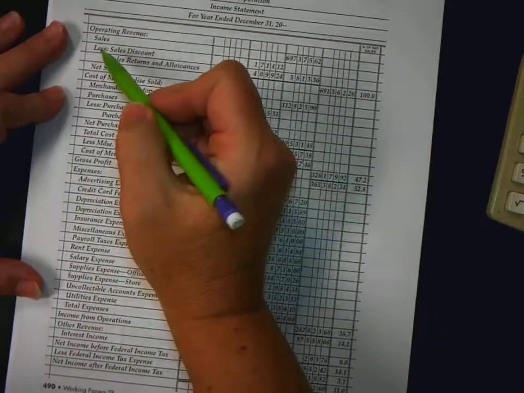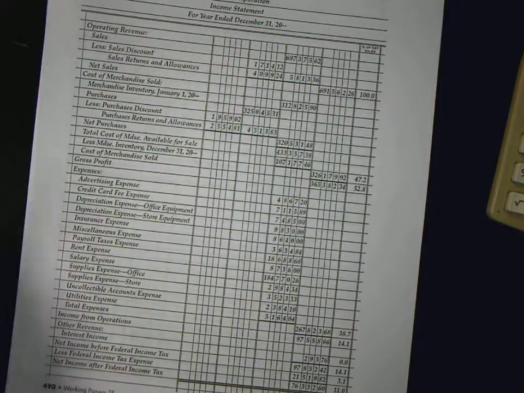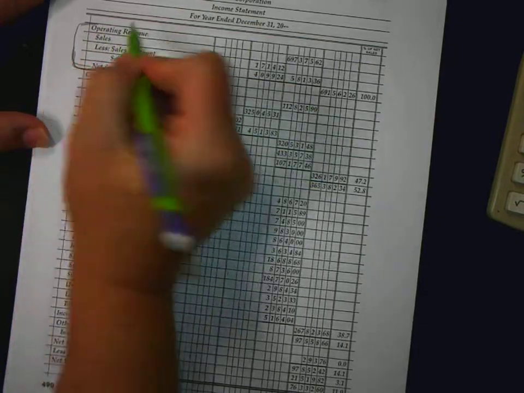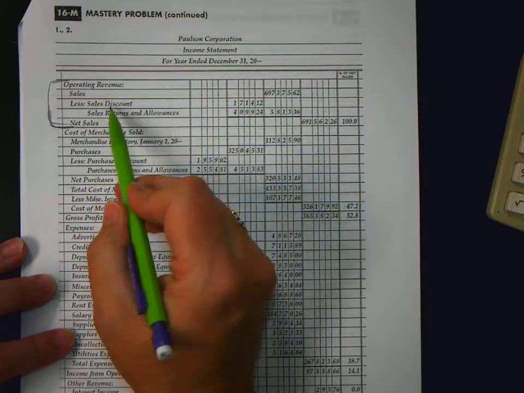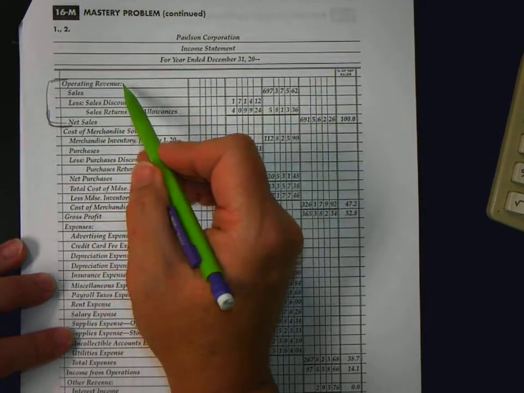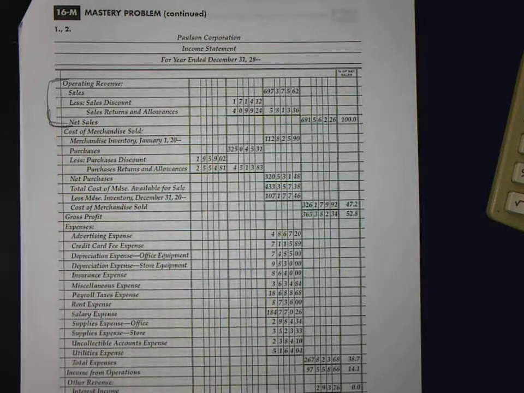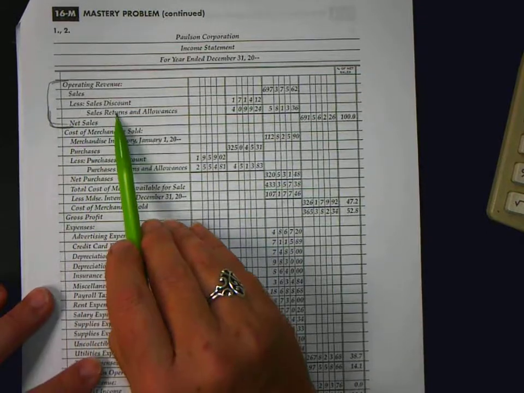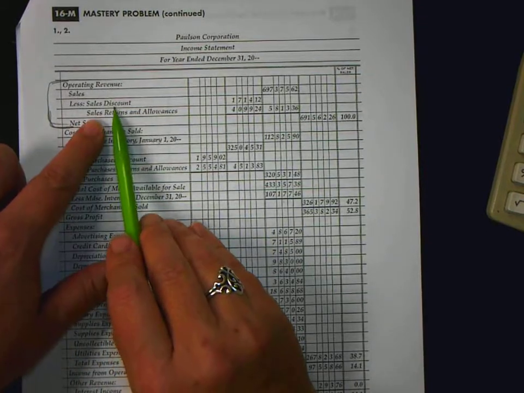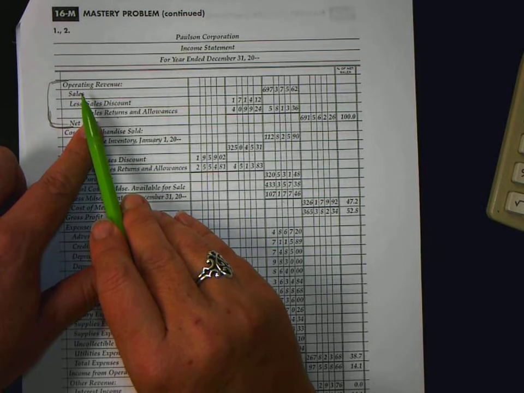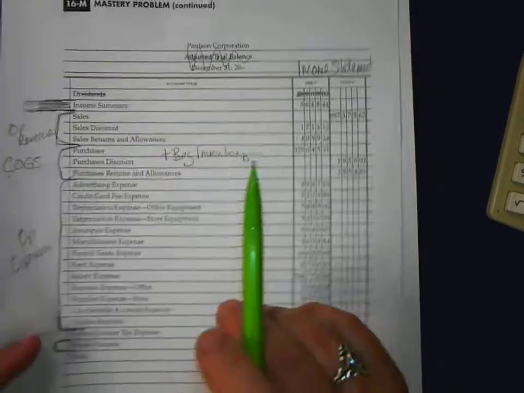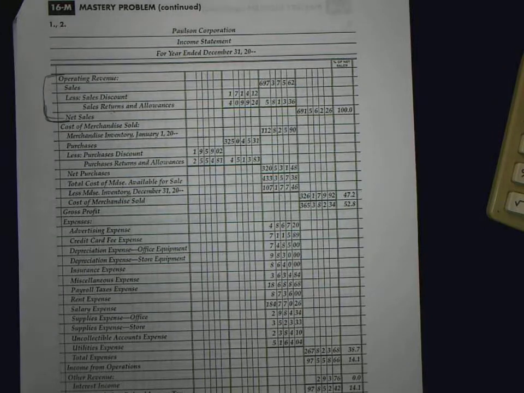So we have different sections. First one is operating revenue. Notice how it has the words operating revenue and then a colon that tells you that this is a section. And then we have sales less the sales discount and the sales return and allowance. These were contra accounts to sales. These numbers will come from your worksheet.